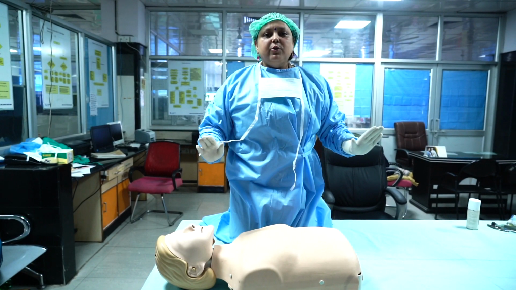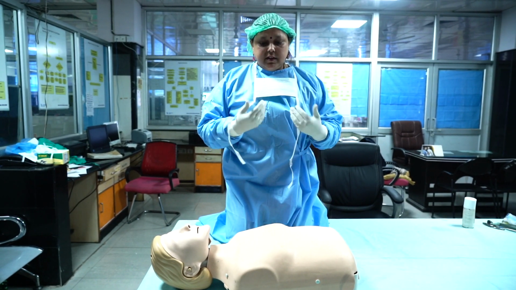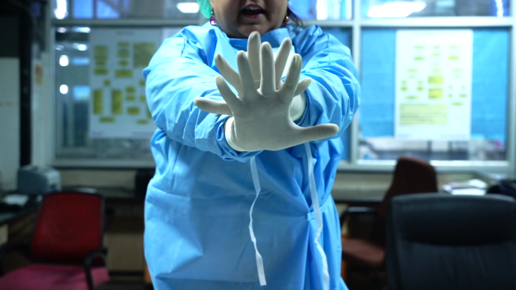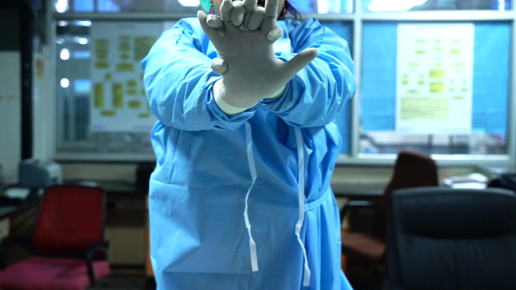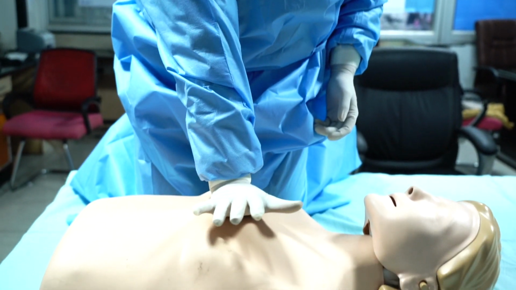To perform high quality chest compression, the position of the victim and the position of the rescuer should be adequate. The victim should be on a hard surface, and the person performing the chest compression should keep the hips above. Bring the dominant hand in front, interlock the other hand over it, and place the heel of the hand over the middle of the sternum.